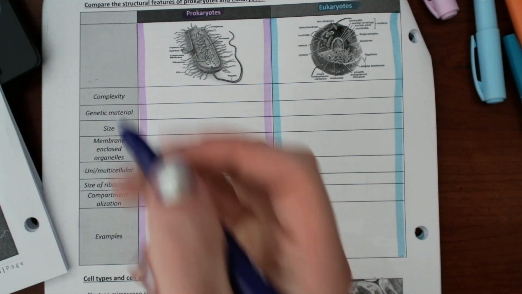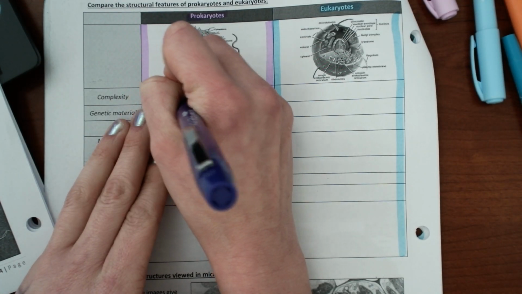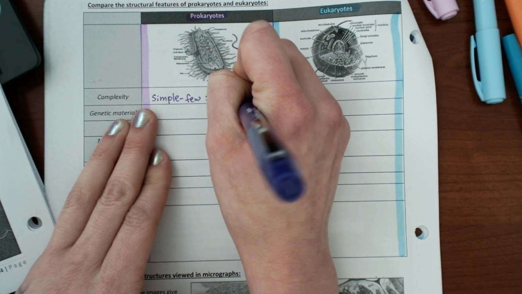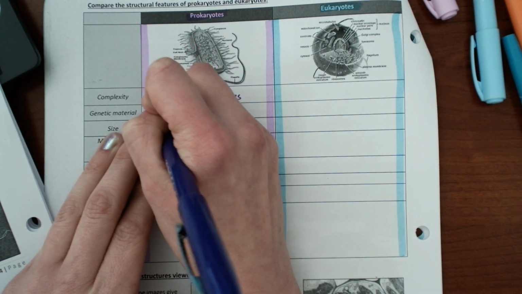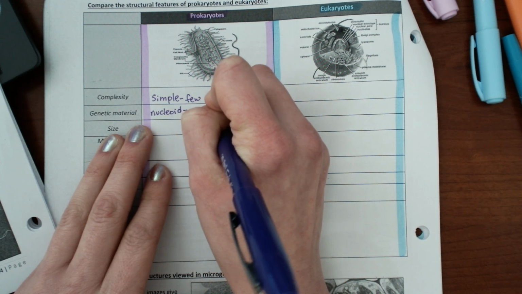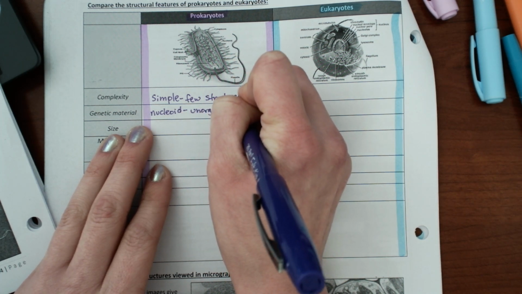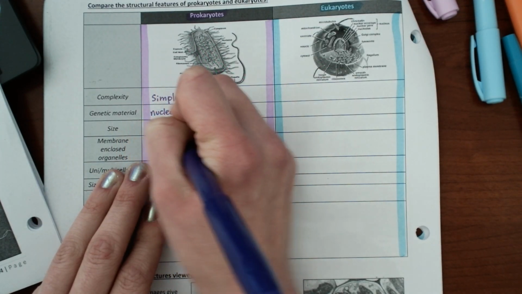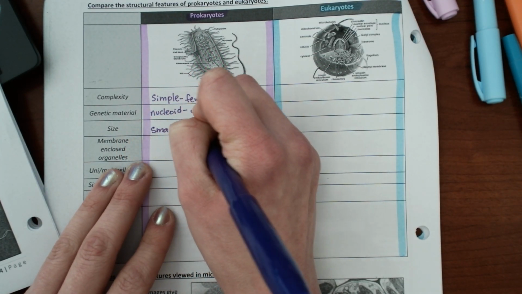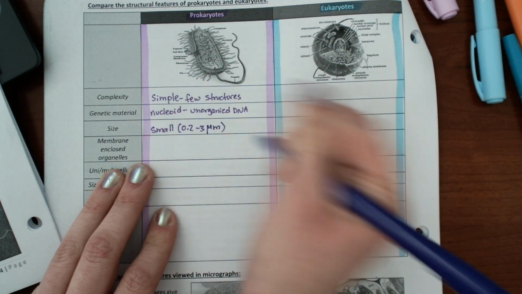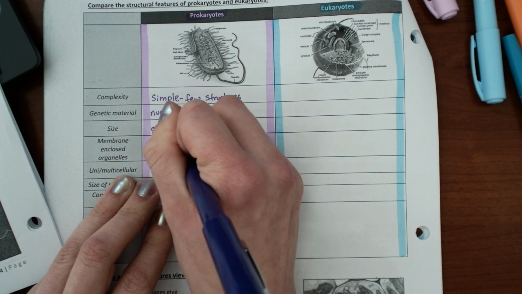So for your prokaryotes, complexity, they are simple, with few structures. For the genetic material, it is in a nucleoid, and it's unorganized DNA. Size, they are small. They are typically 0.2 to 3 micrometers. Membrane enclosed organelles, no.